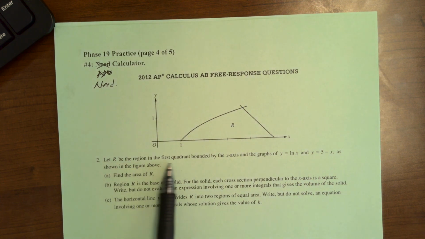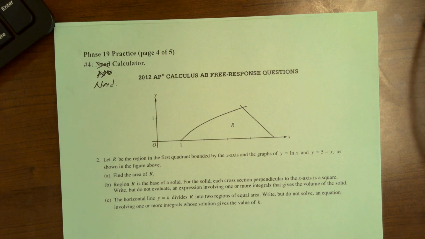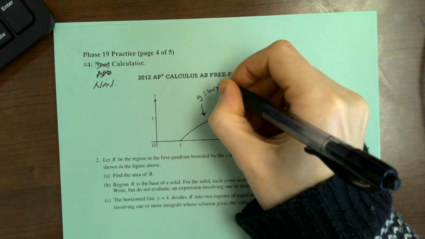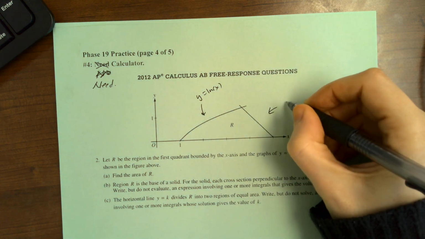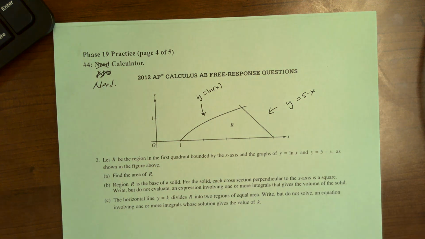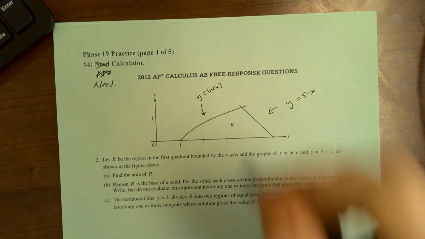So let R be the region in the first quadrant bounded by the x-axis and the graphs of y equals natural log of x, and y equals 5 minus x. So this one here is y equals natural log of x. This one here is y equals 5 minus x. As shown in the figure above, find the area of R.